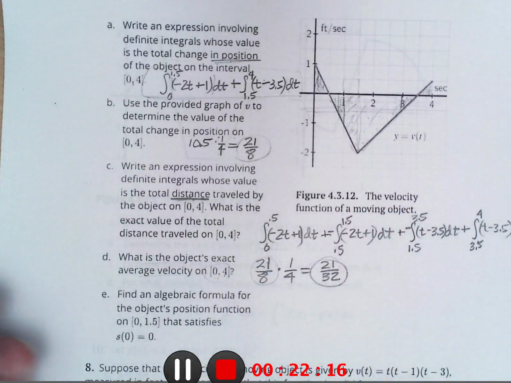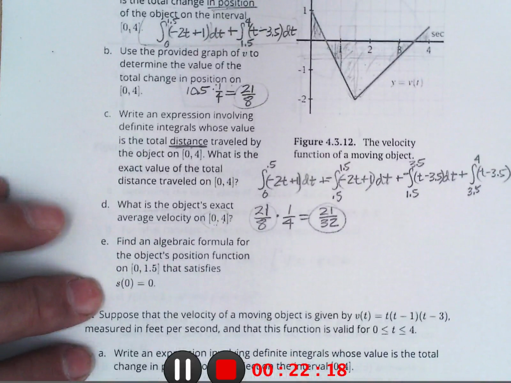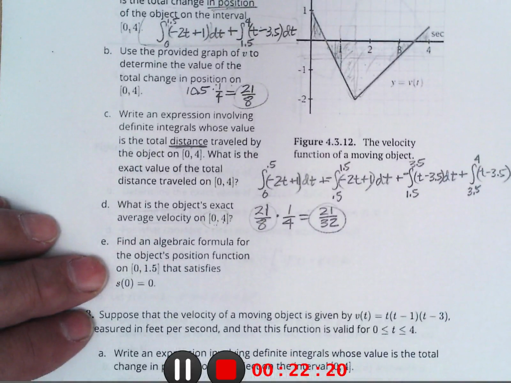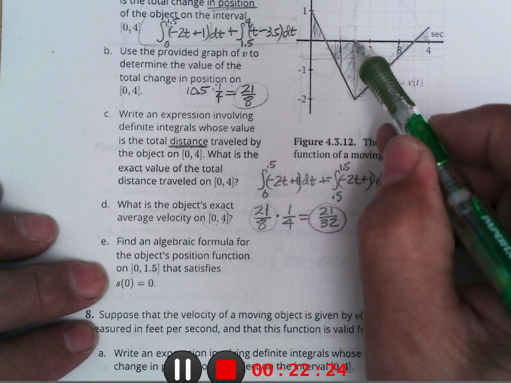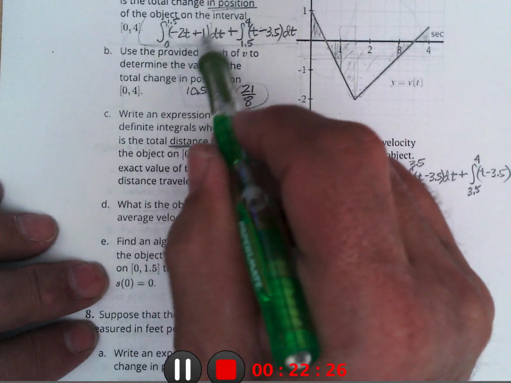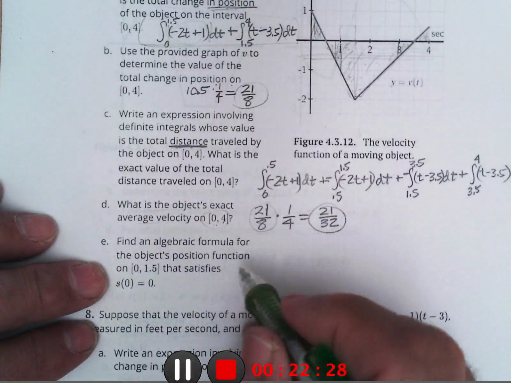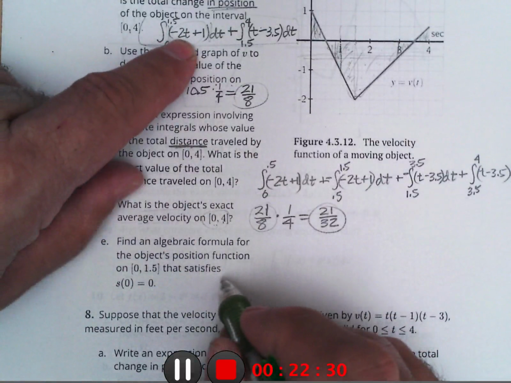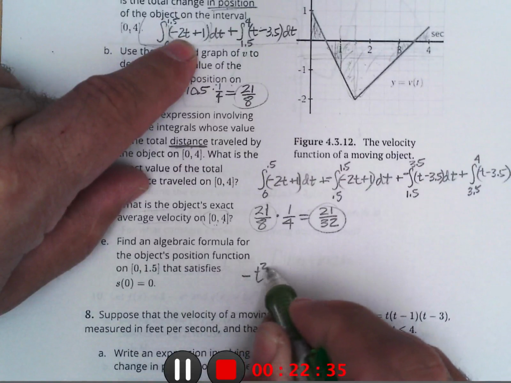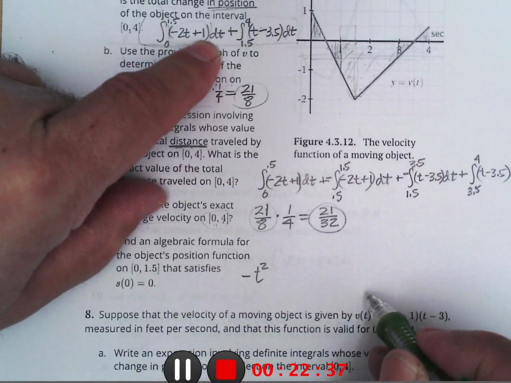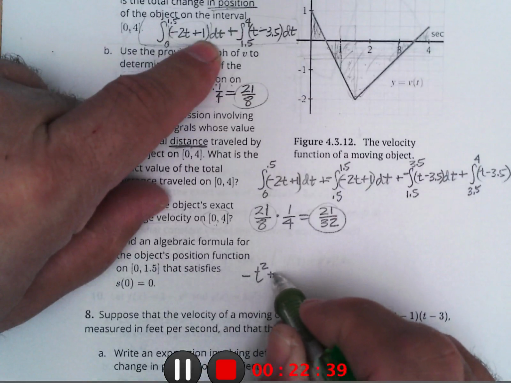Then it says, write an algebraic formula for the object's position on the interval from 0 to 1.5. Well, that would be the antiderivative of this, which is, the antiderivative of negative 2t would be negative t squared. Antiderivative of 1 would be t, because the derivative of t would be 1.